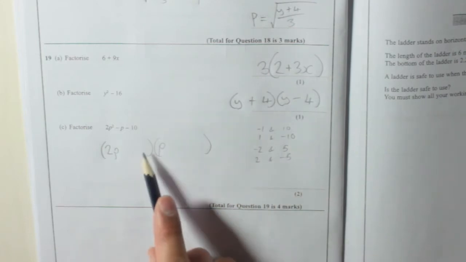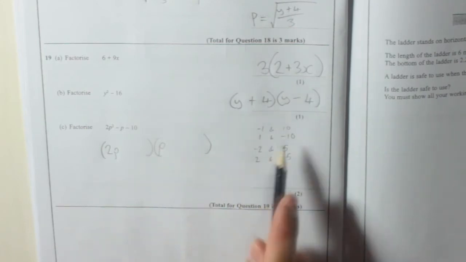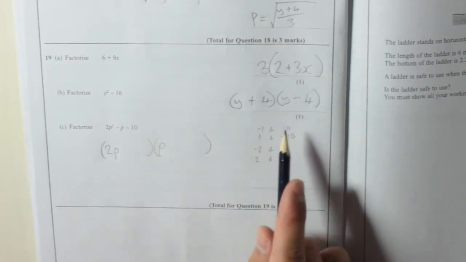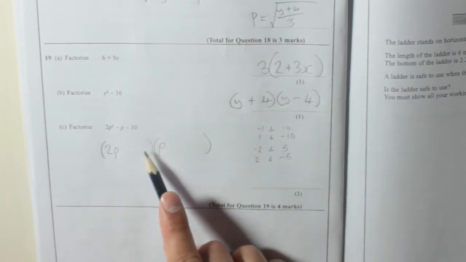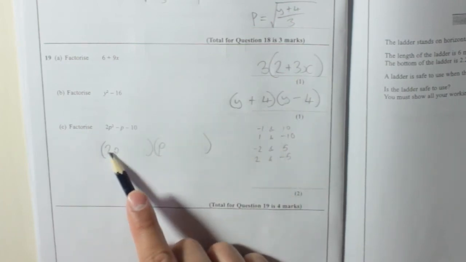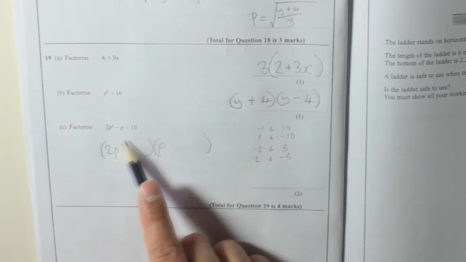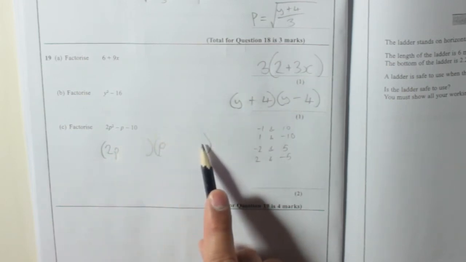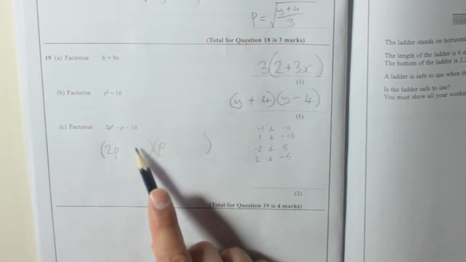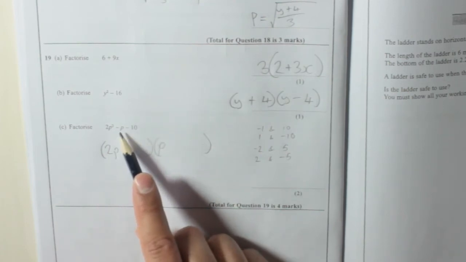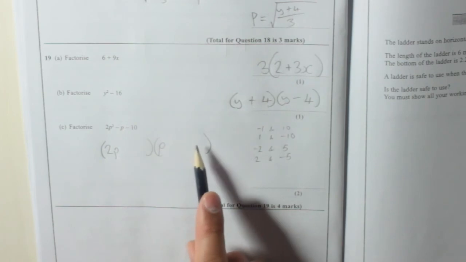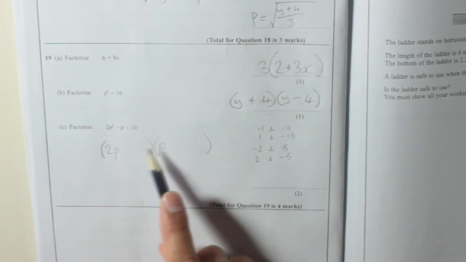Okay, but to find out which couple of numbers we're going to use, we need to know that 2 of this one, because 2p times this number added to 1p times this number is going to give us our minus 1. So 2 of this one and 1 of that one.